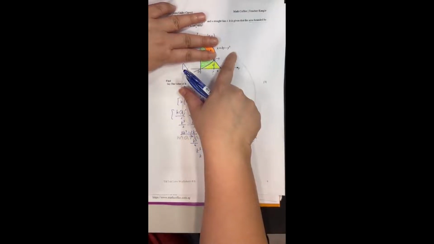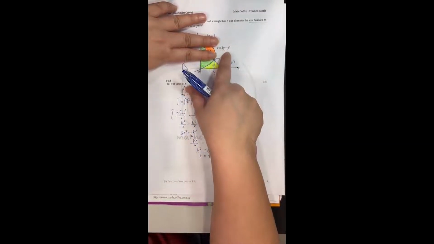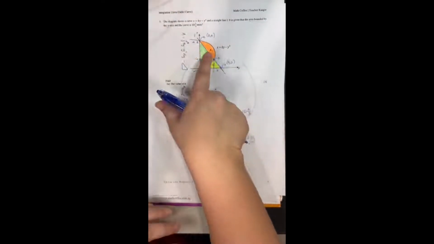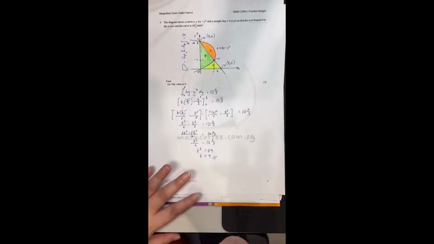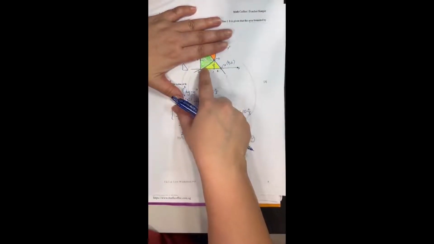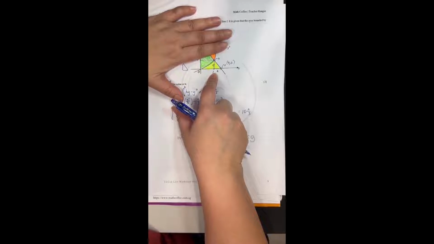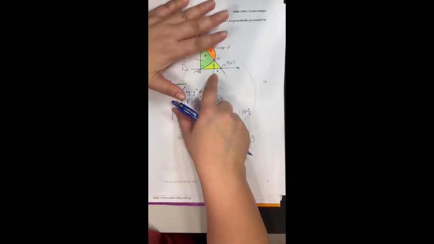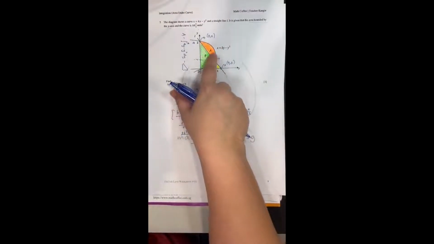I have X in terms of Y. Unless you want to make Y the subject. But again, bad news is this curve, equation of curve, there's no way you can make Y the subject. And therefore, you are not able to find area under the curve with respect to the X-axis. You cannot do that because you don't have Y as subject. Understand?